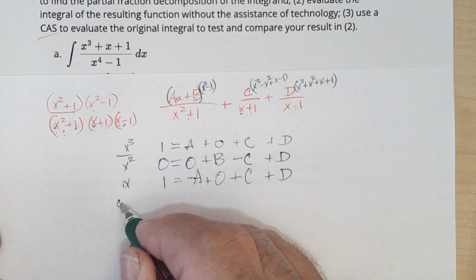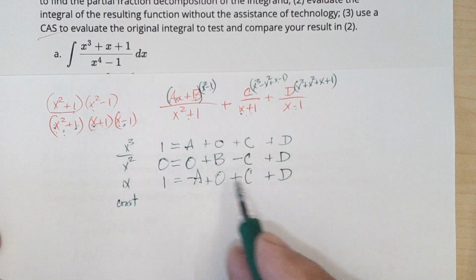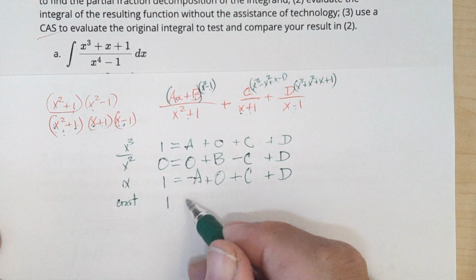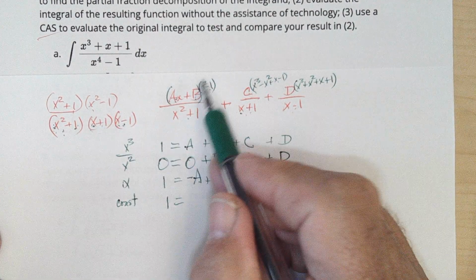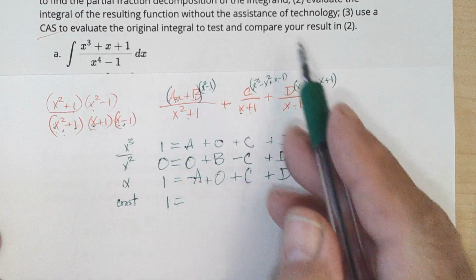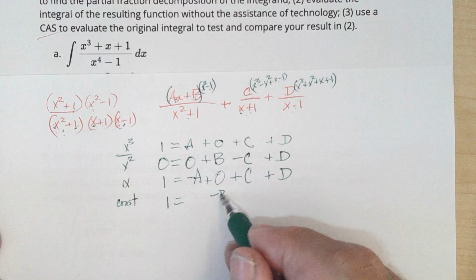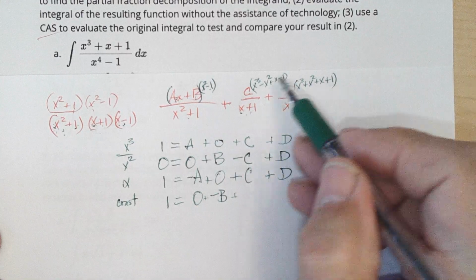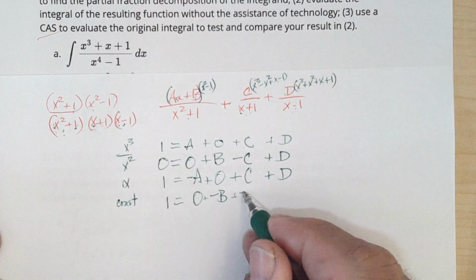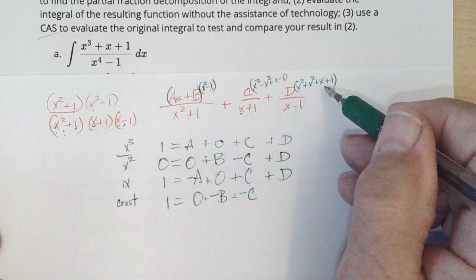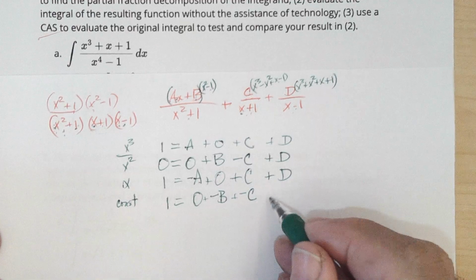And for the constant, which is 1. And a won't have a constant because it's got an x. B will be a minus 1. We'd have a minus c. And a d.